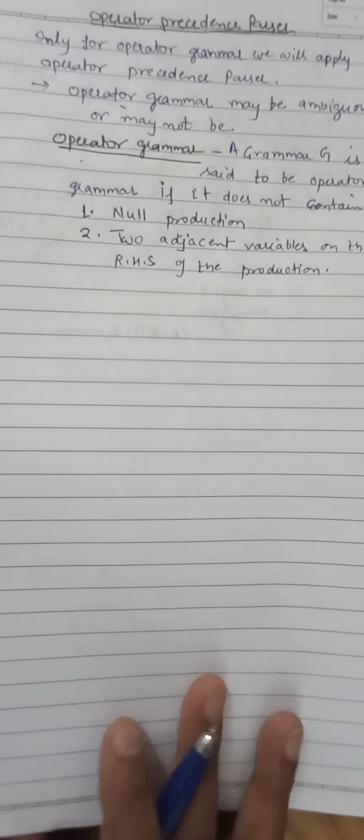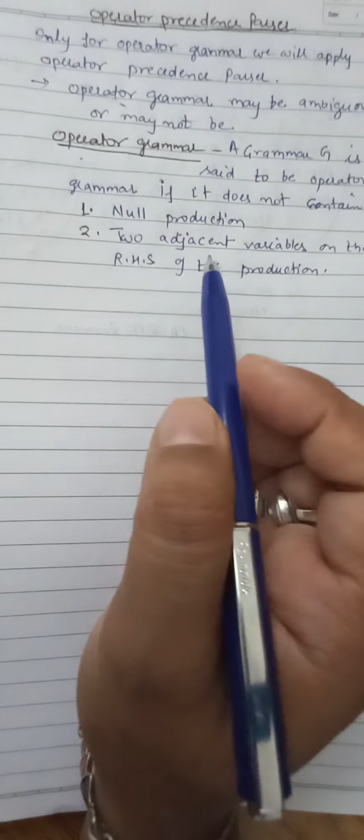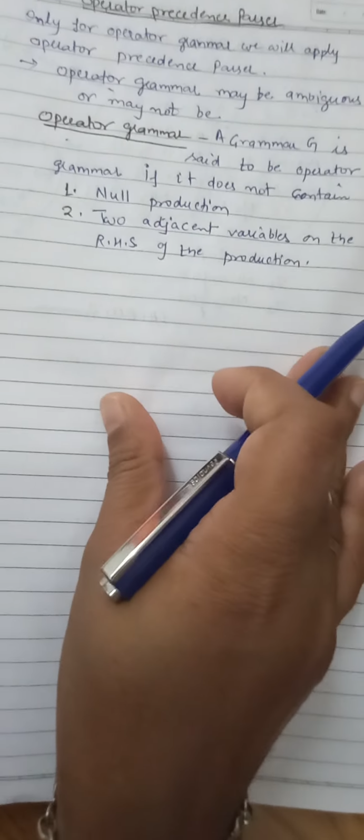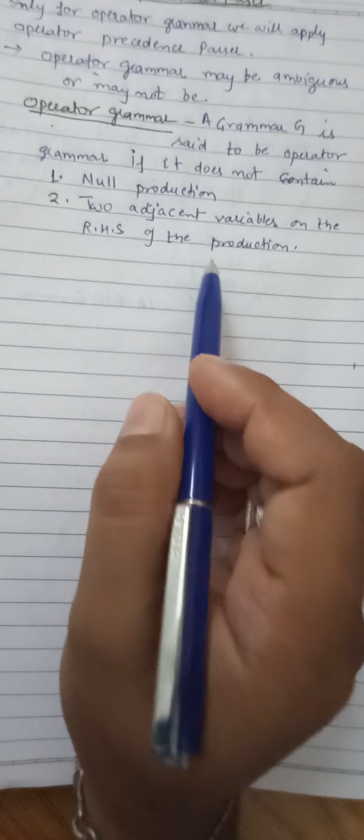So a grammar is an operator grammar if it does not contain null production and two adjacent variables on the right hand side of the production.